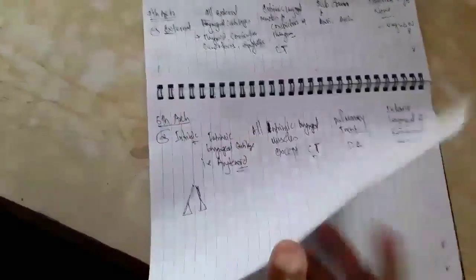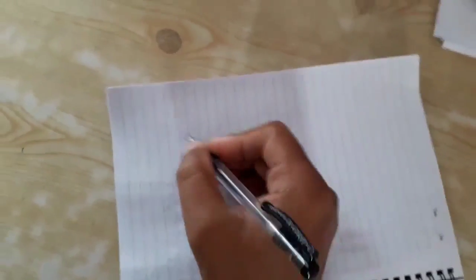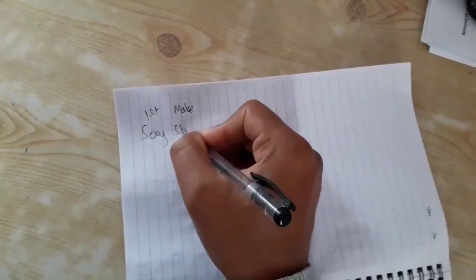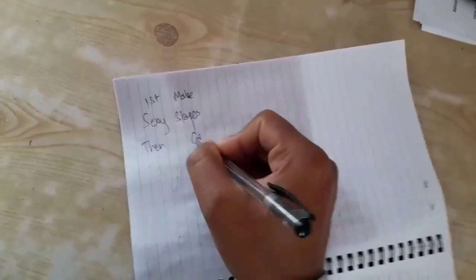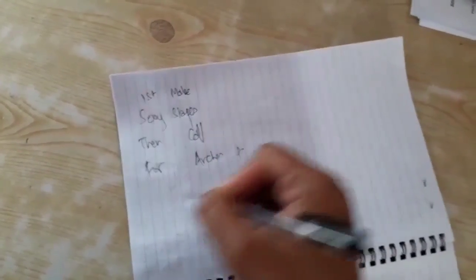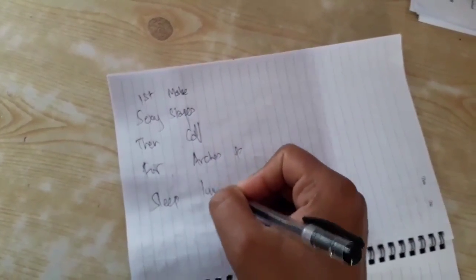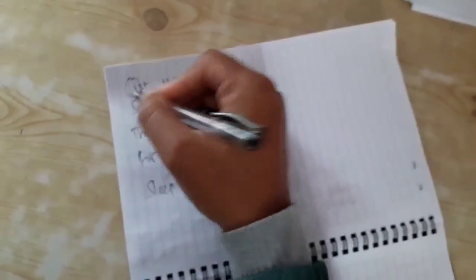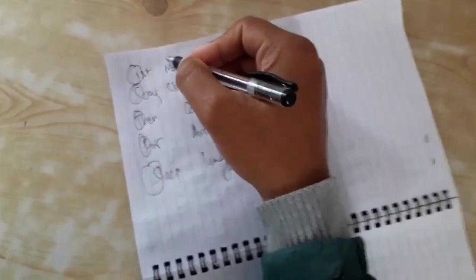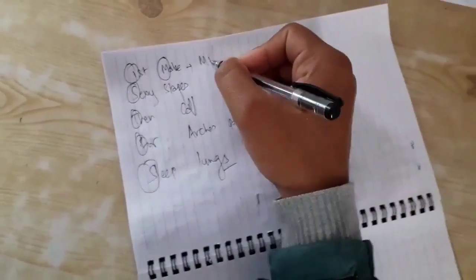Now for the blood supply of each arc, there is one famous mnemonic, that is first make 60 steps, then call for arches and sleep in lungs. So this is first, second, third, fourth and sixth arches, and from first arc the blood supply is maxillary artery.